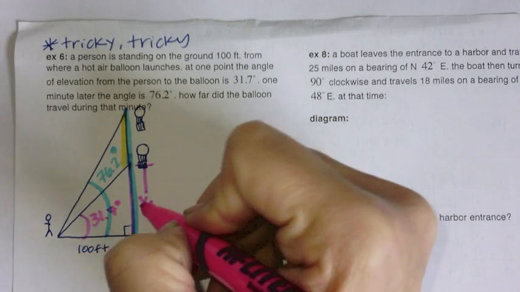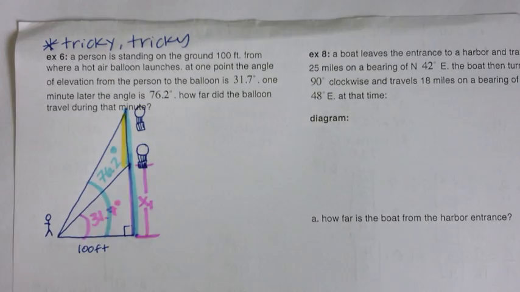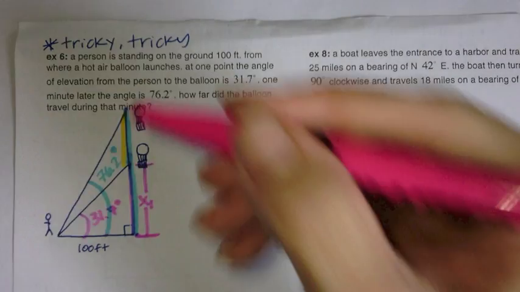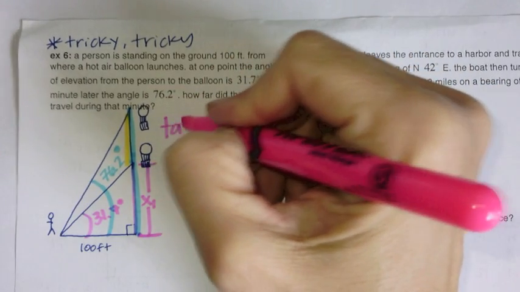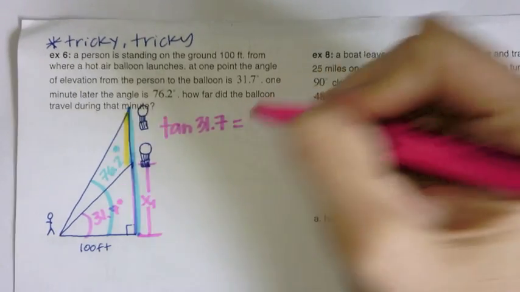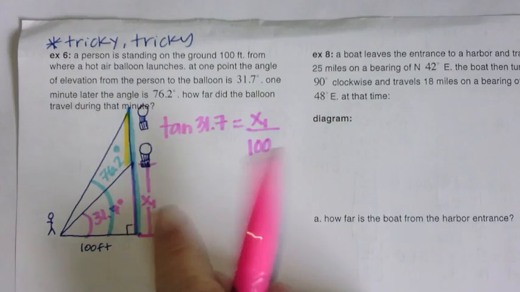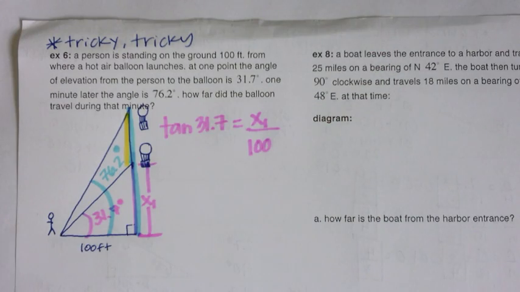I'm going to call it x sub 1. I can find how far it travels there. So what would the ratio for that look like? It would be, I'll even write it in my pink pen, the tangent of 31.7 equals x sub 1 over the 100 feet. So that's the two sides of that smaller triangle.